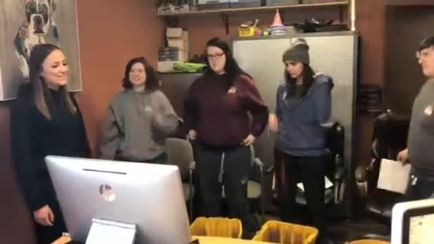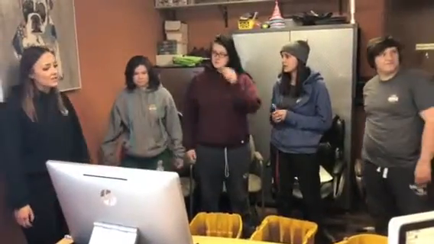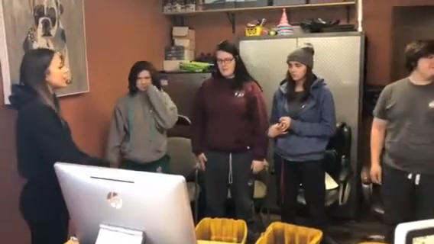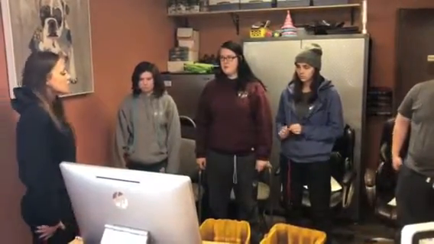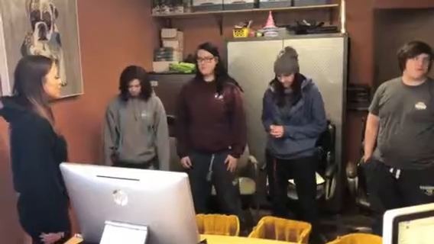So we're going to size up the load, make sure that we are capable of carrying it. We're going to ensure that we have a clear pathway so we can move around with the load if we have to. We're going to keep legs shoulder width apart with the load between our legs.